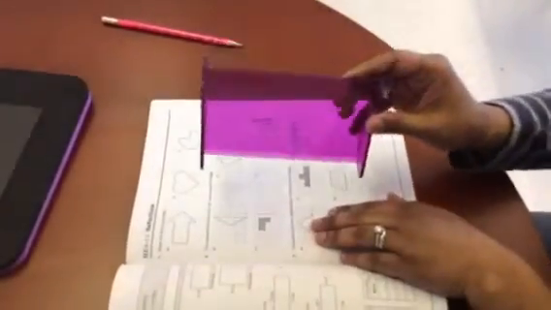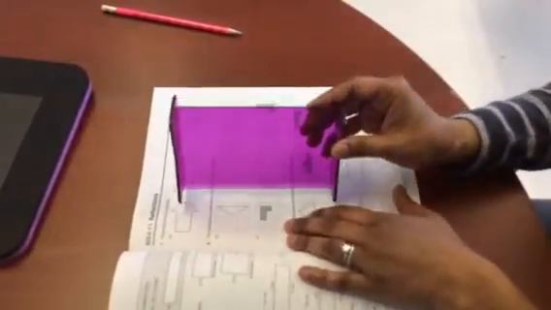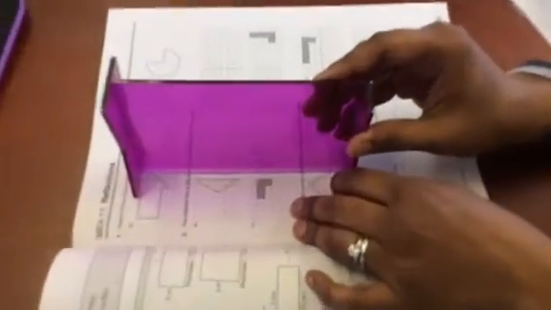So I'm looking at your page that you have to do today. Question number 2A, we have to draw a reflection of this triangle. So what I'm going to do is I'm going to put the geomirror right on the mirror line, and then you should be able to see the reflection of that image on the other side of the grid.